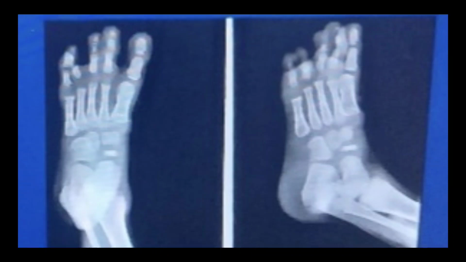This is the AP and lateral projection of an immature skeleton, and here you can appreciate very clearly the small, thin, sclerotic navicular bone of Kohler's disease. Kohler disease cannot be missed on a simple plain radiograph. It's the easiest modality to pick up Kohler's disease, and this is how it will look. It would become sclerotic, small, thin and wafer like. So this is Kohler disease in children.